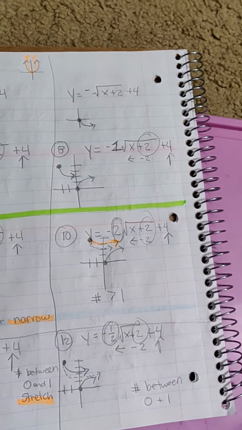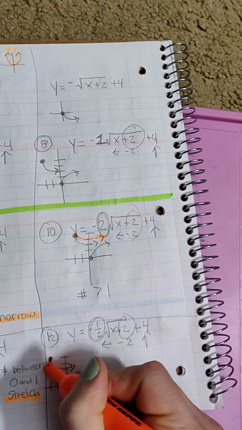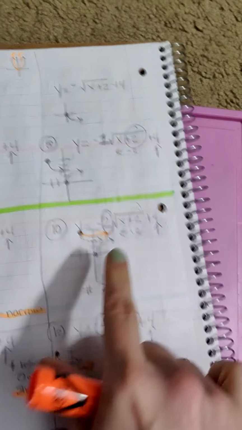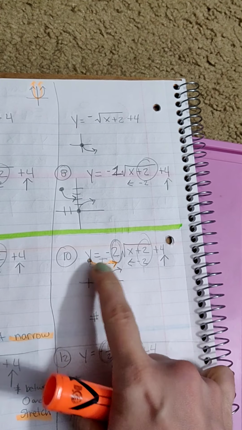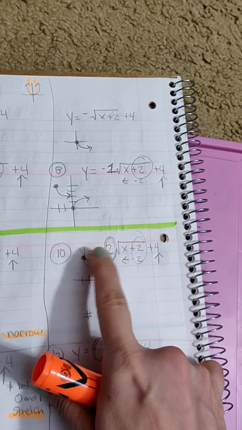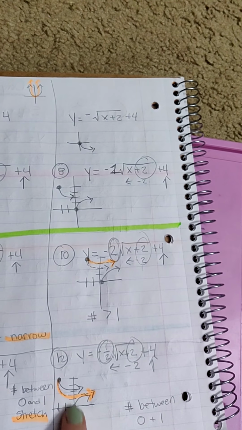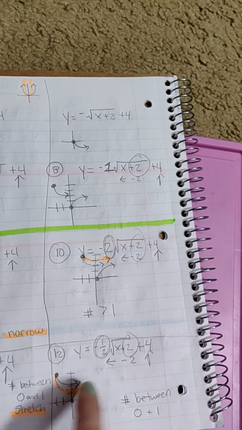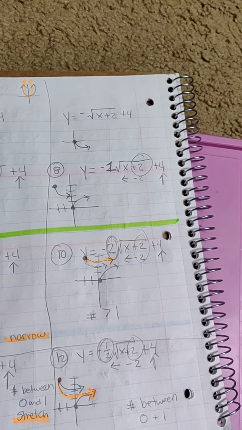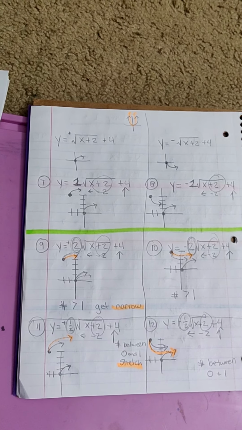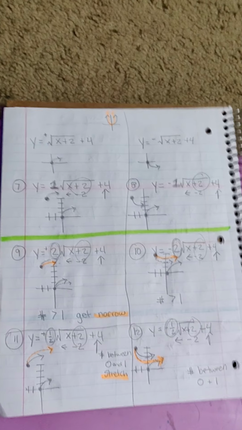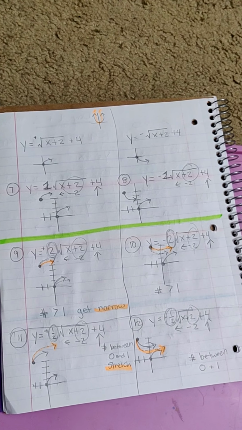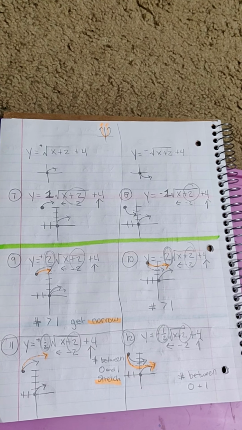It's going to get a little bit chubbier. Whereas these ones up here got compressed smaller, these ones stretch wider. Again, hopefully we're able to see the difference between each of these. Please email us or ask us questions if you have any.